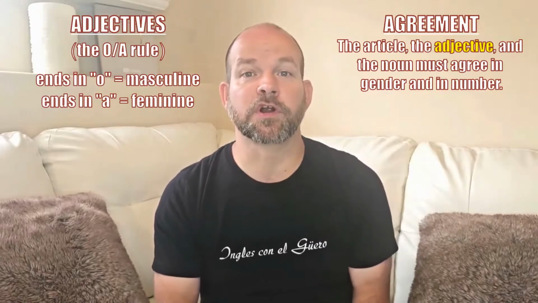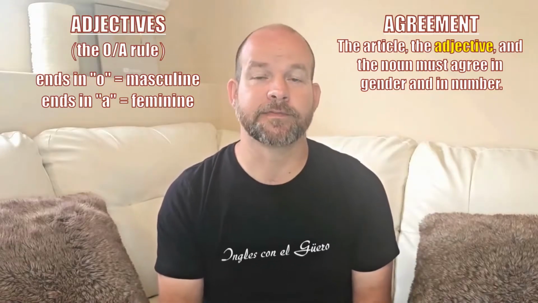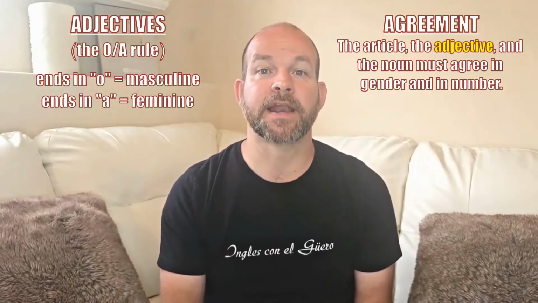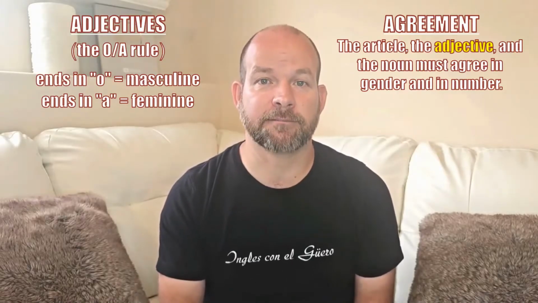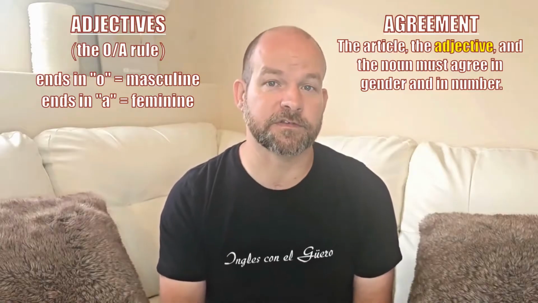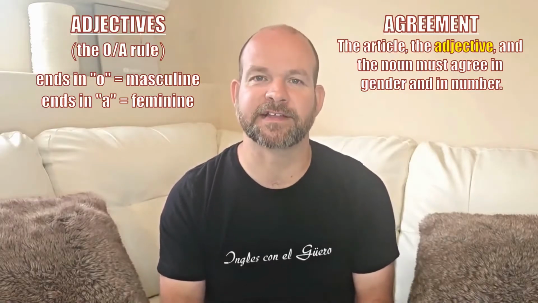Now, does this rule work 100% of the time? No, there is no grammatical rule that works 100% of the time, but it works most of the time. 90-something% of the time. There are some exceptions, and we'll talk about those in the next class.